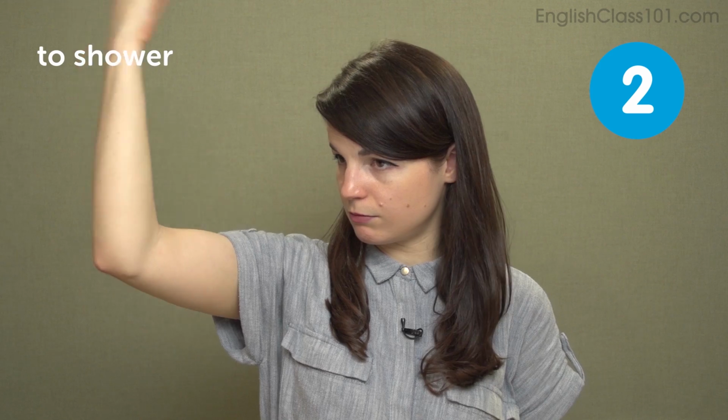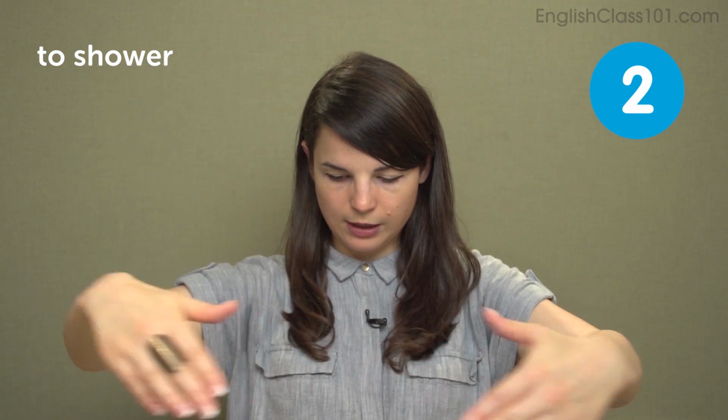To shower. The next expression is to shower, or maybe you prefer to take a bath. So to shower is usually standing up, though you can do it sitting down depending on the country you live in, I suppose. To shower is that the water just hits you continuously. To take a bath is you sit in the bathtub. You sit down and you are surrounded by water. That is a bath.